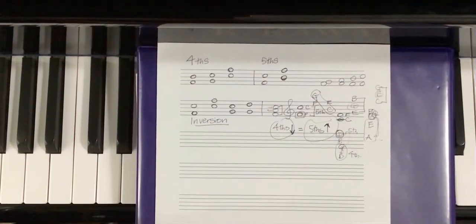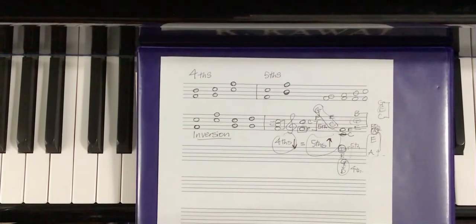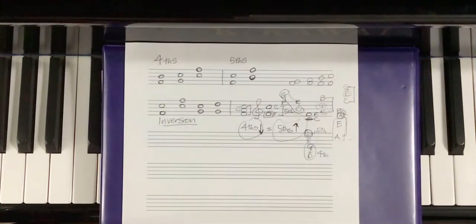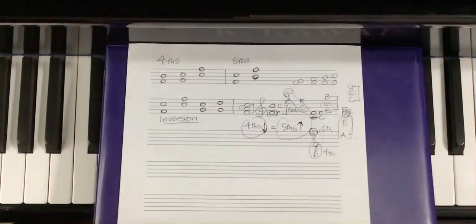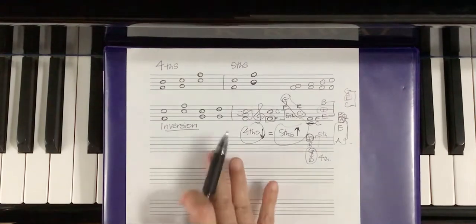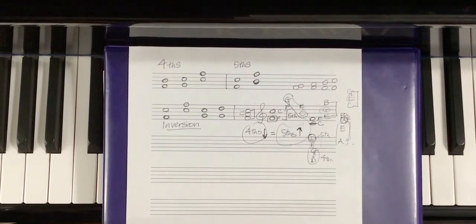Let's continue with our lessons about fourths and fifths. So now that you've viewed the previous video about how to construct and identify fourths and fifths, either on the staff, mentally, or on the keyboard, let's go to finding specific perfect fourths and perfect fifths.